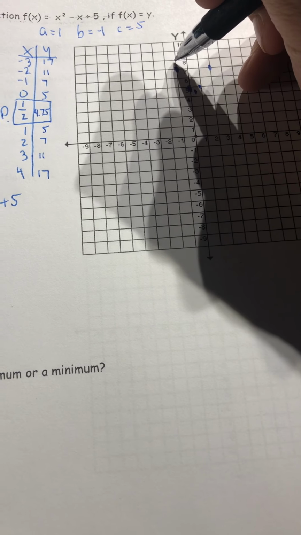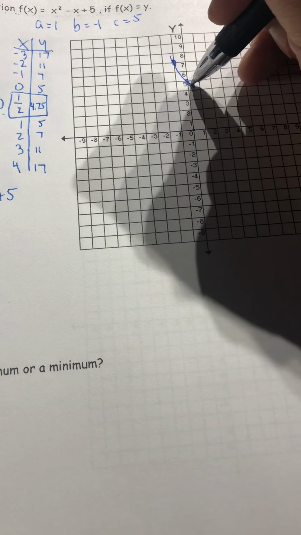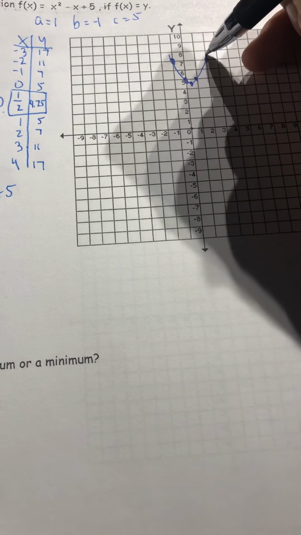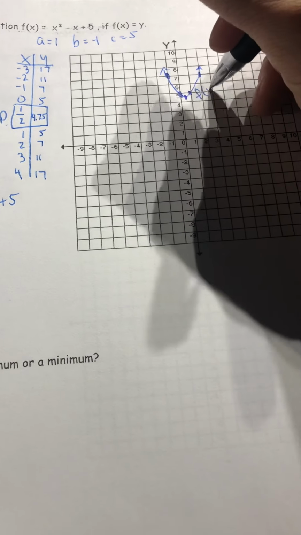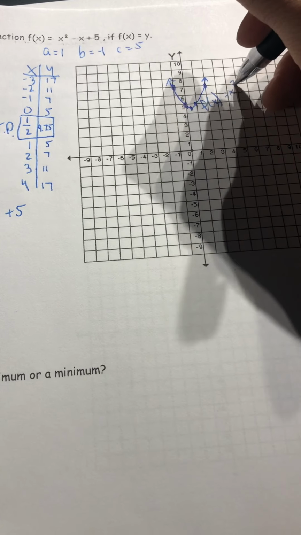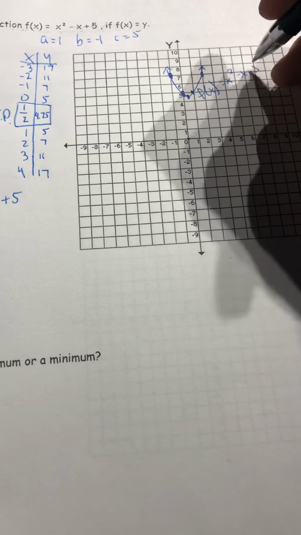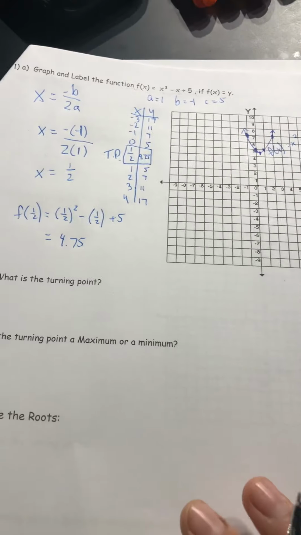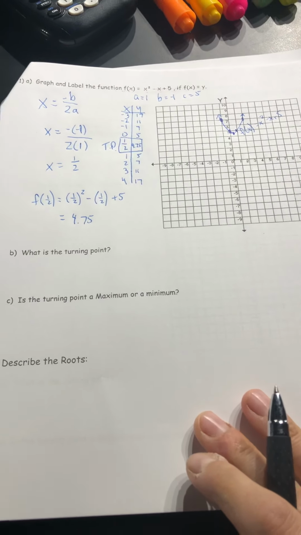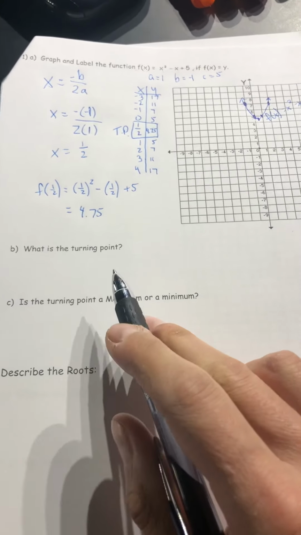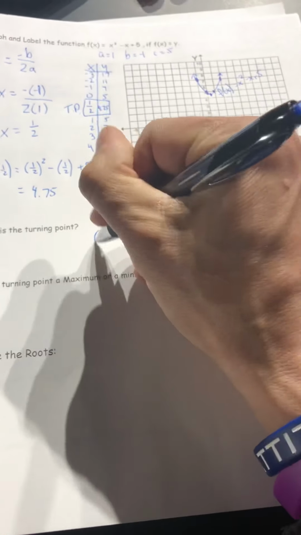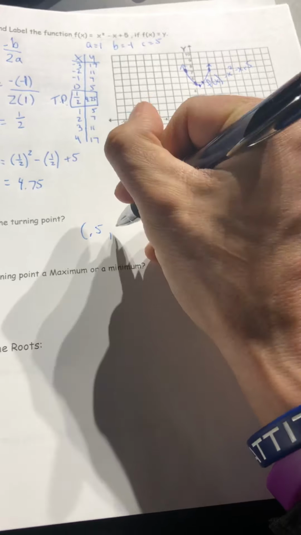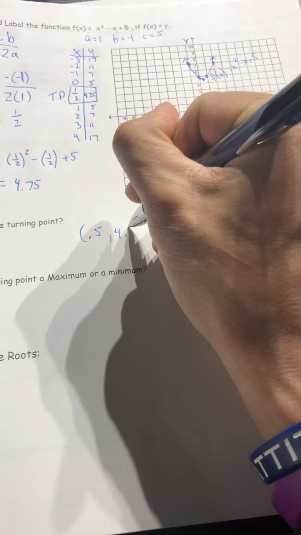So our parabola would look something like this. Now, right after the last point, put your arrows. We're going to label this f of x is equal to x squared minus x plus 5. Now, the next thing that we are going to do is answer a couple questions. What is the turning point? Well, we know we found the turning point by hand. It is 1/2 or 0.5, comma, 4.75.